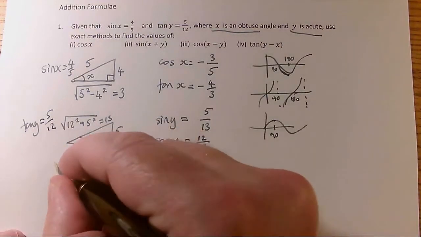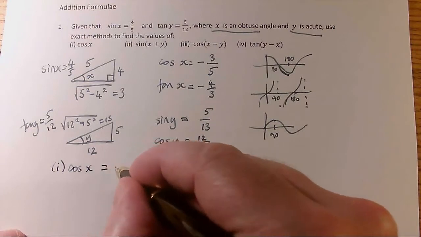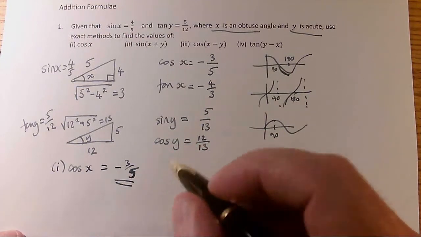In fact, part 1 I've already done. Cos of x was the first one we did. It's minus 3/5. Double underline it.